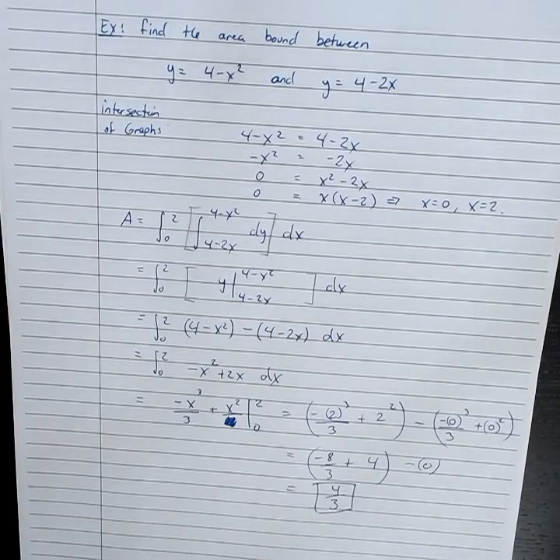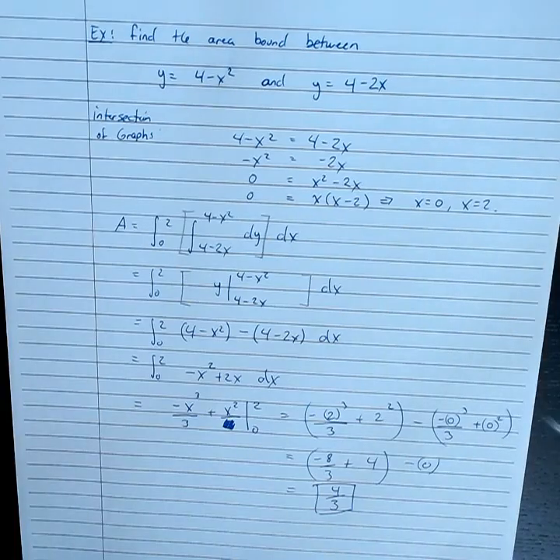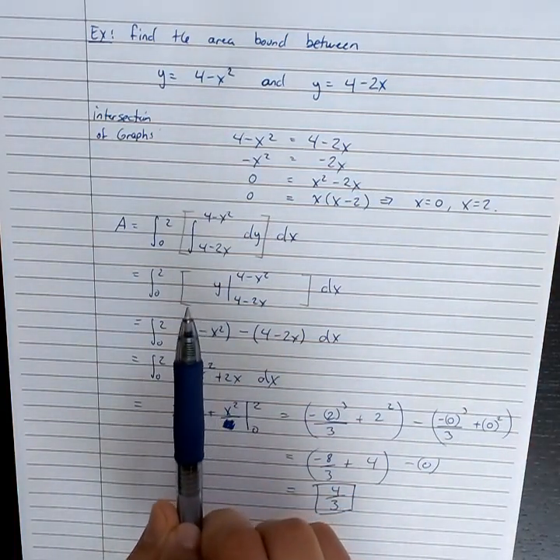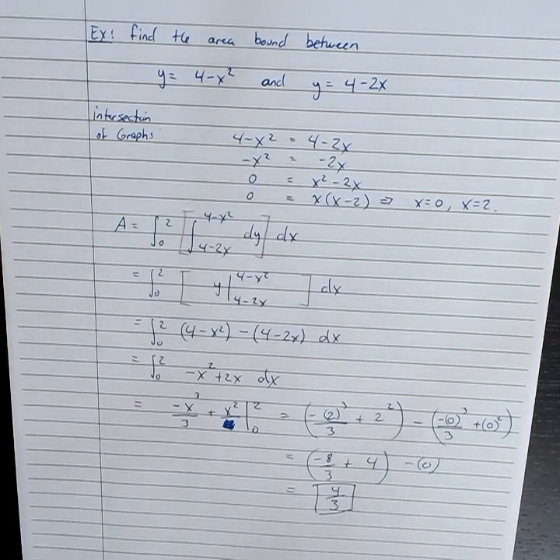Now, you might be wondering, why are we doing it this way? Why are we finding an area using an iterated integral? I mean, these are perfectly well suited to do what we did in Cal 1. And that's to say, take the higher curve minus the lower curve and integrate from left to right. Why do we have to define it this way?